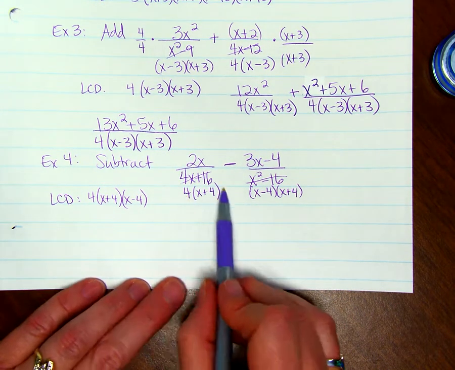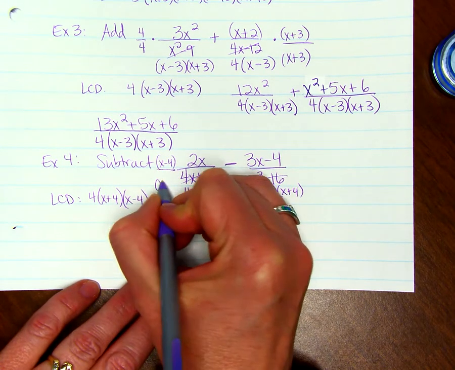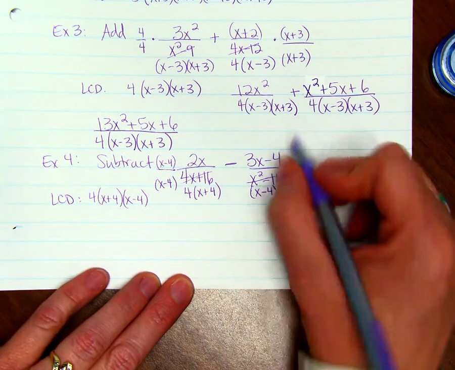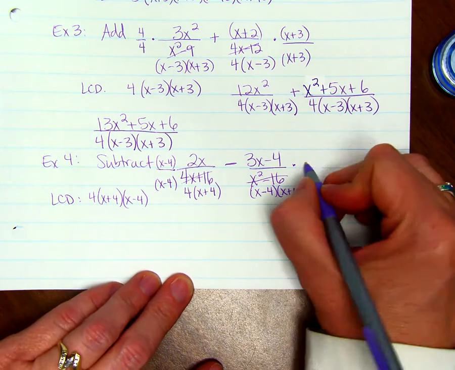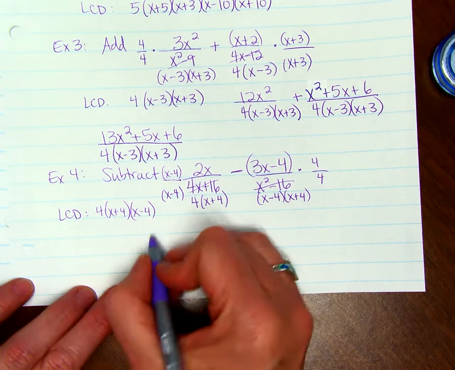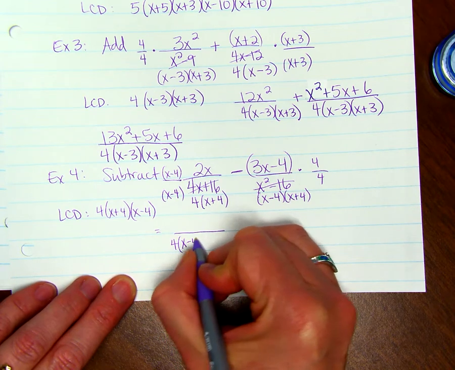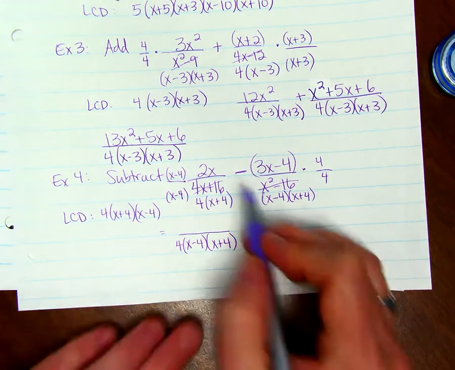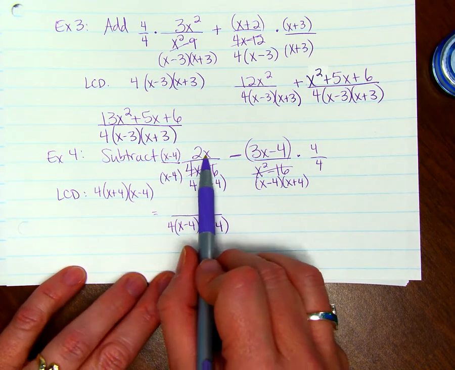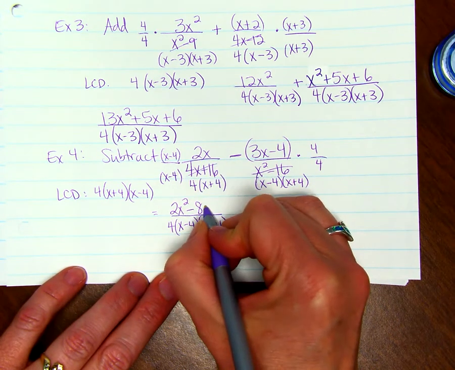In the first fraction, we're missing an x minus 4 in the denominator, so let's multiply the numerator and the denominator by x minus 4. And in the second fraction, we are missing a 4, so we'll multiply this by 4 over 4. I'll put that in parentheses so I don't forget to distribute. Simplify. So I have this in my denominator, 4 times (x minus 4)(x plus 4). And in the numerator, I'm going to do 2x times (x minus 4), and I need to distribute. So 2x times x is 2x squared, minus 2x times 4 is 8x.